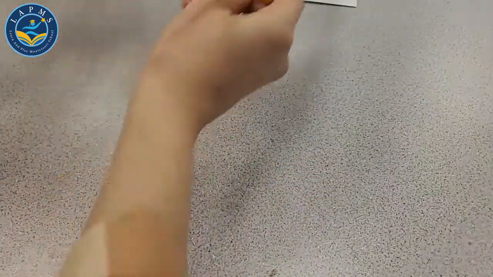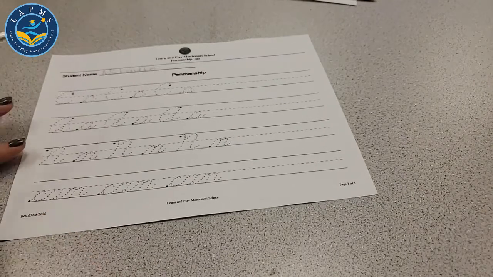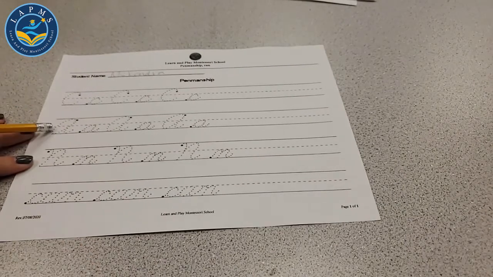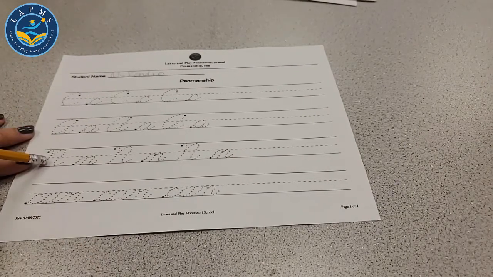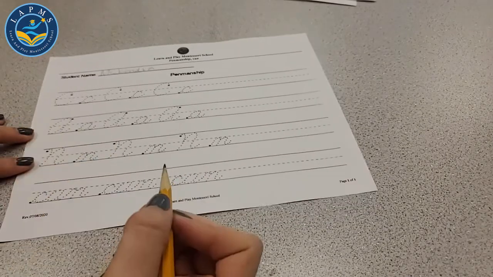And let's take a look at our penmanship. We have a word today using three letters, C, A, and N. Okay, so let's trace our letter C first.